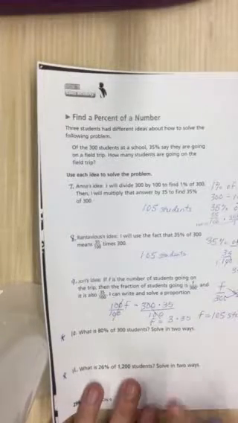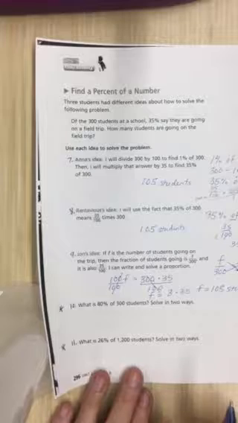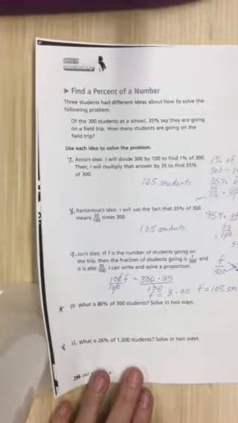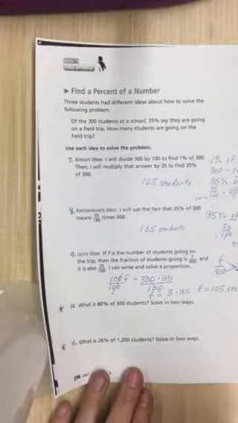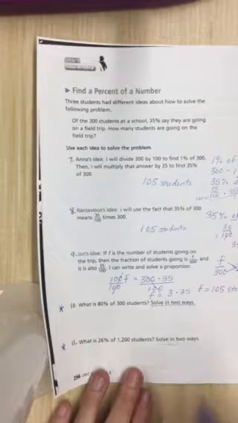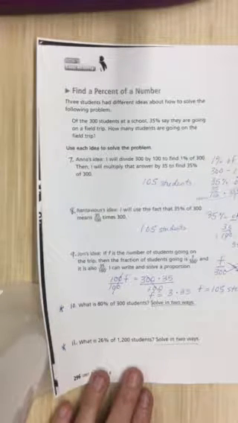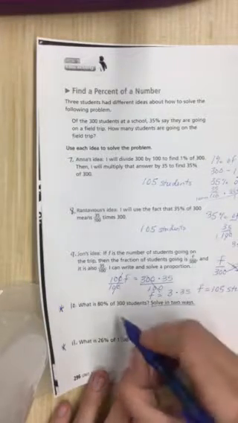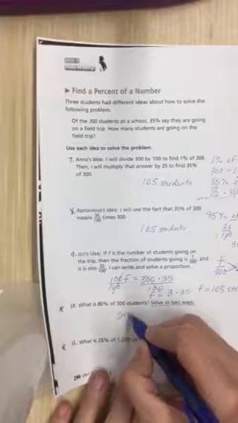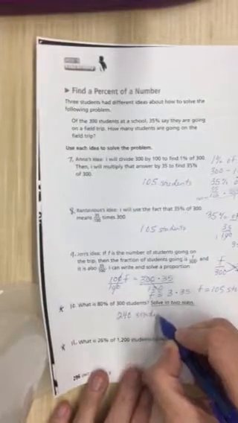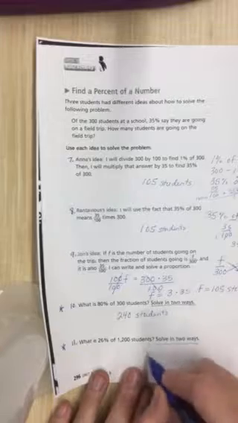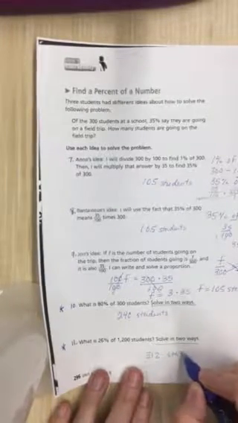Go ahead and pause the video, and I would like you to do numbers 10 and 11 using one of the strategies that Anna, Rant, and John used. Actually, 2 of the ways. Okay, if you got the correct answer, your work should show that for number 10, there were 240 students. And for number 11, there were 312 students. Going on to the next page.